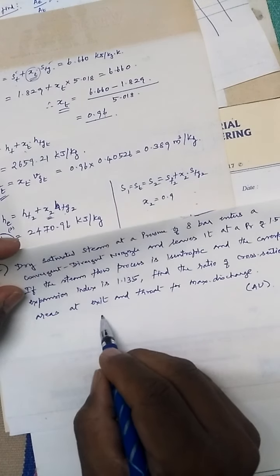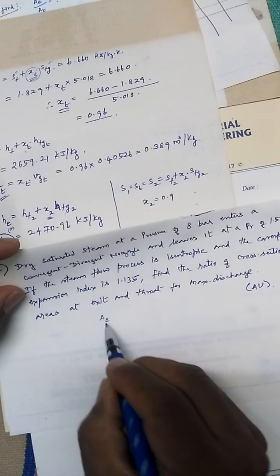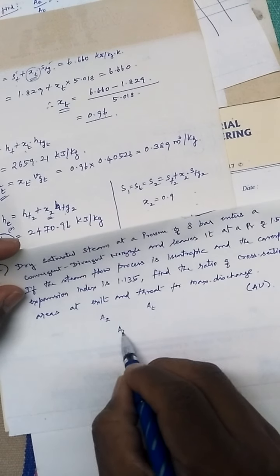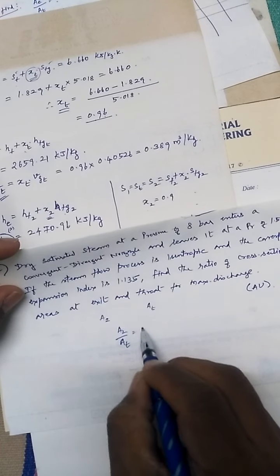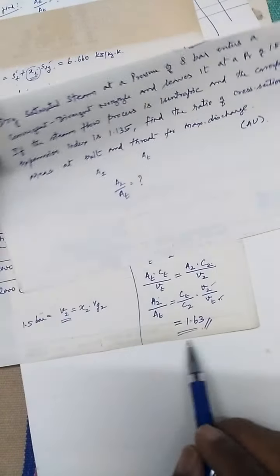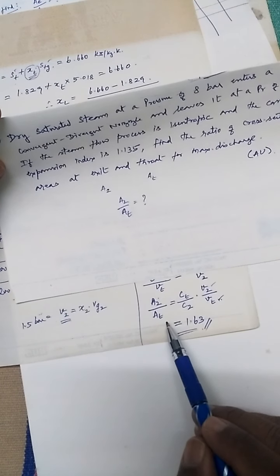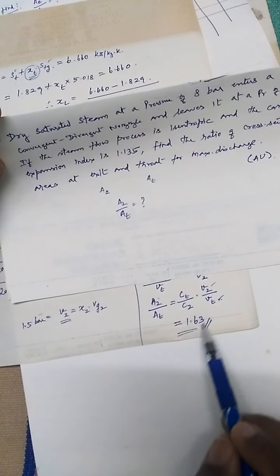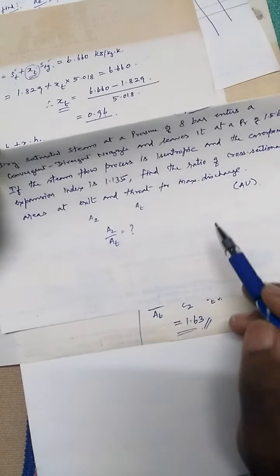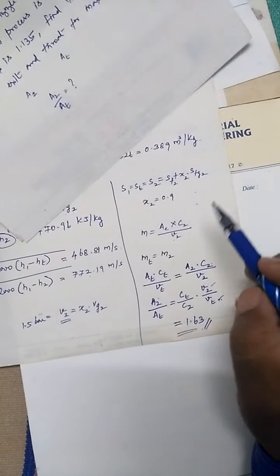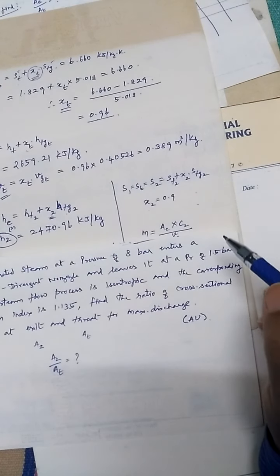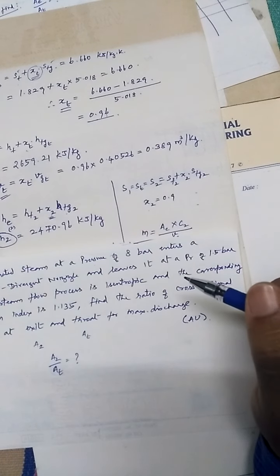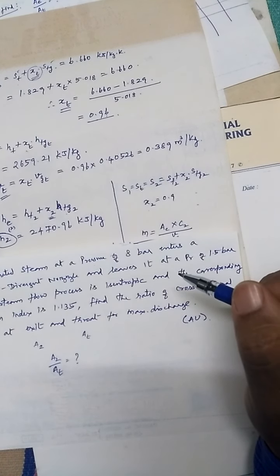The area of cross section at the exit is A2 and at the throat is AT. So this is for the maximum discharge, because we used the critical pressure ratio value initially. That is why we get this ratio for the critical pressure ratio.